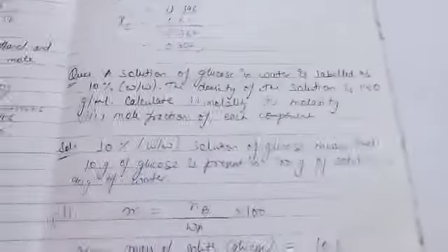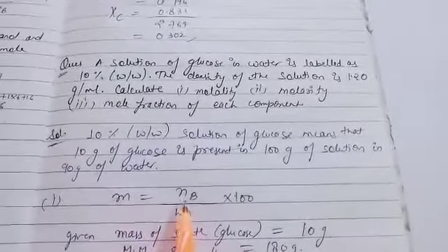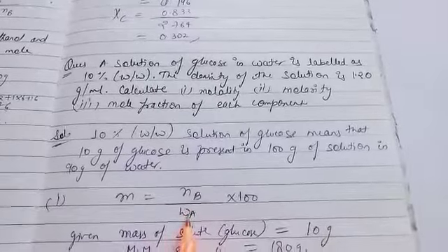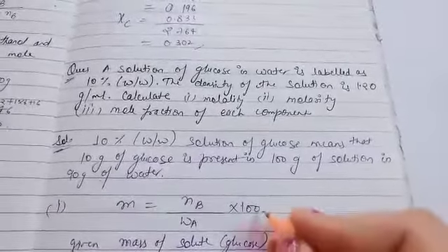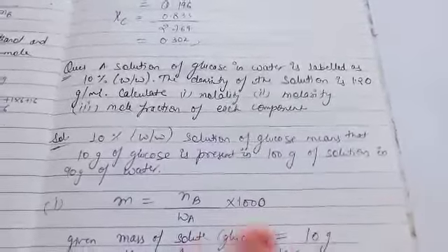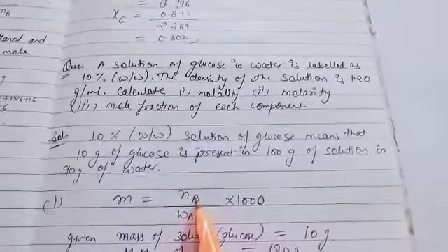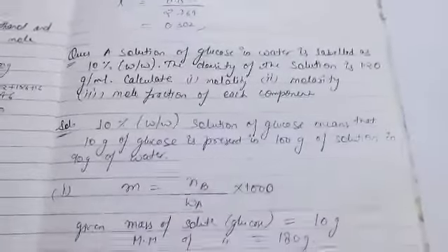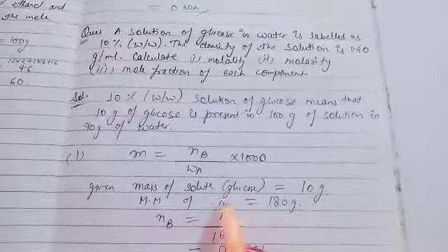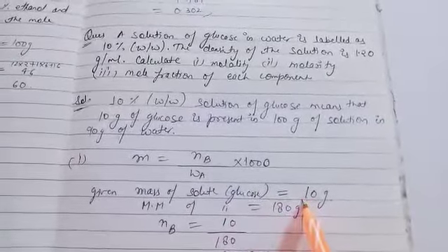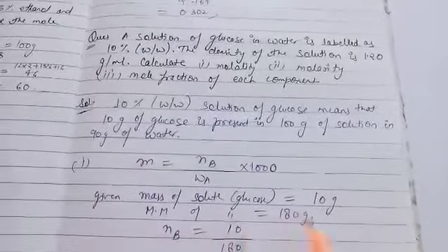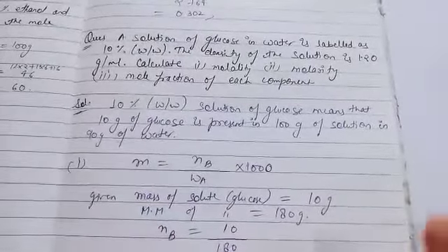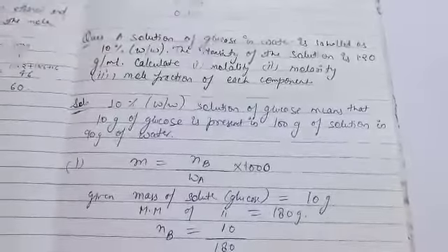Now for the first one, calculate molality. For this, it is Nb upon Wa into 1000, it's not 100. Number of moles of B upon Wa into 1000. Now you have to calculate the number of moles. The mass of solute, glucose, is 10 gram because the percentage is given. The molar mass of glucose is 180. Either you learn 180, or you have to calculate it.